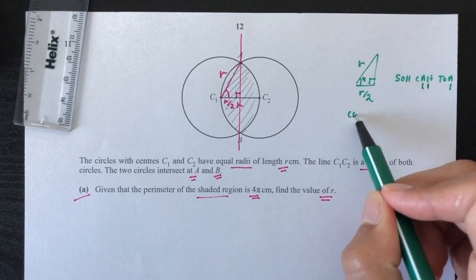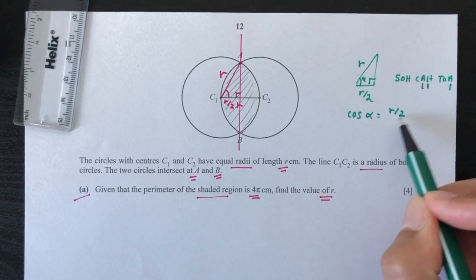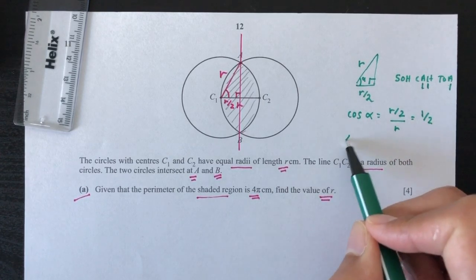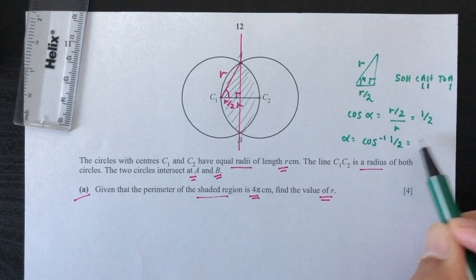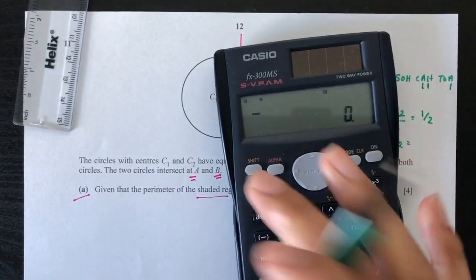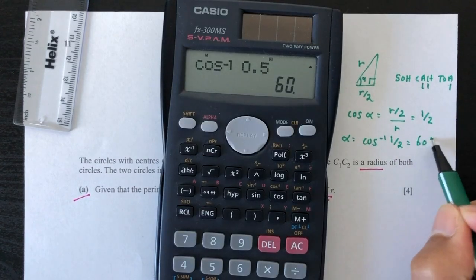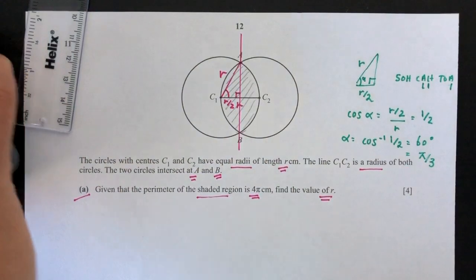So cos of alpha is equal to the adjacent side divided by r, which is half. So alpha will be cos inverse of half, which is 60 degrees, which is pi by 3.